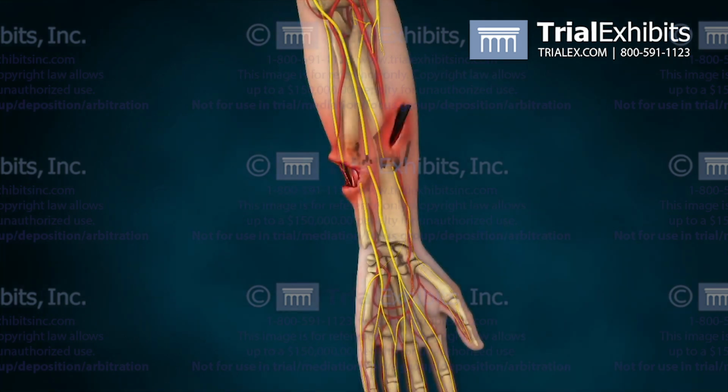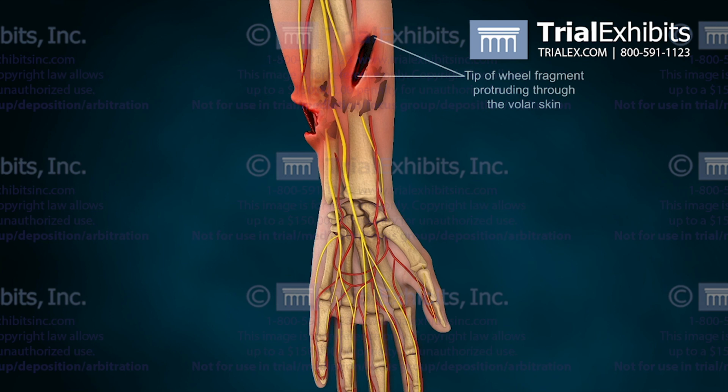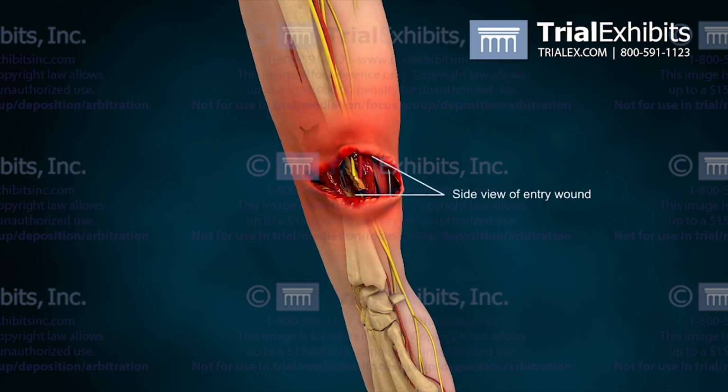That's when our role is the most interesting, when we can go deeper into the issues and discuss the mechanism of the trauma involved. This animation is one example of how we can accomplish this. In this case, there was a severe forearm injury caused by a shattered industrial grinding wheel that sent fragments flying through the skin, bone, and soft tissues of this patient.